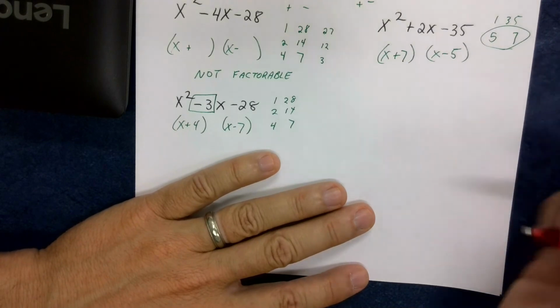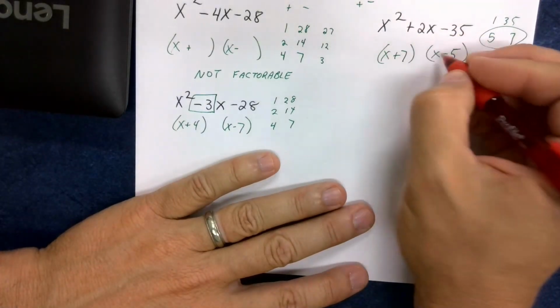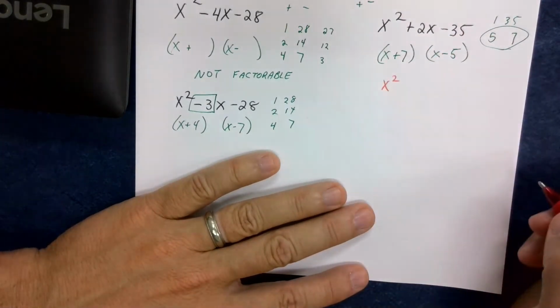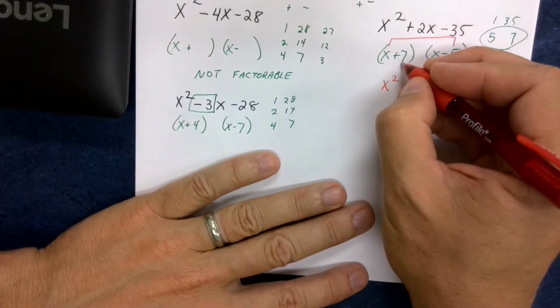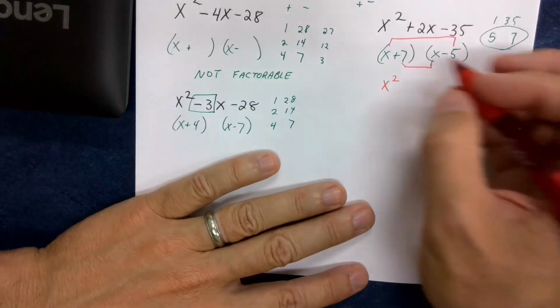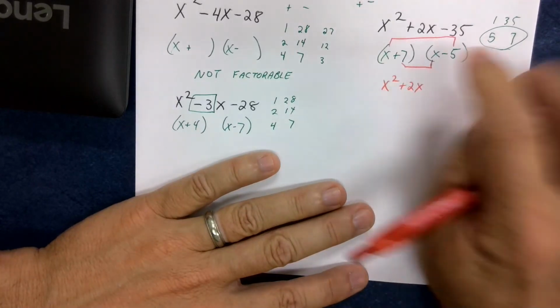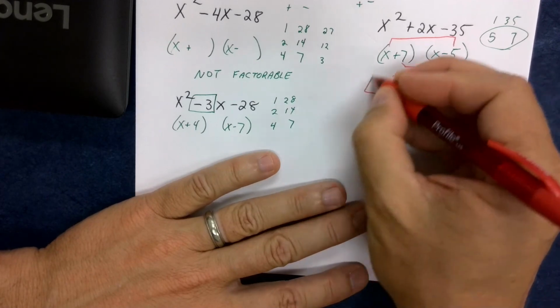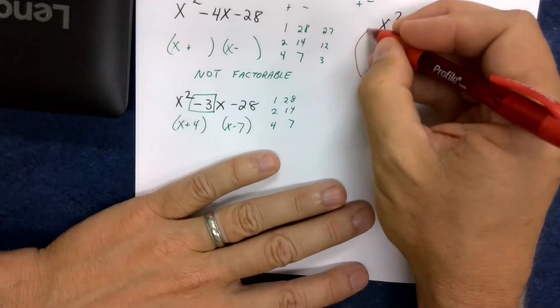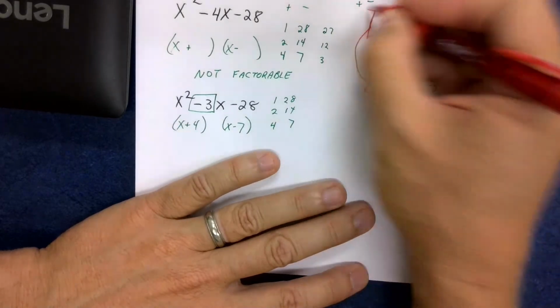Final one, I'll go ahead and do this multiplication for you again, make sure it works out. X times x is x squared. Outside two things, negative 5x. Inside two things, positive 7x. That's positive 2x. And 7 times negative 5 is negative 35. And you can see that that and that are equal.